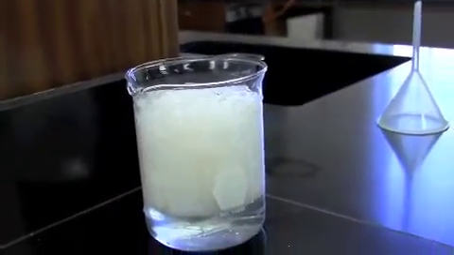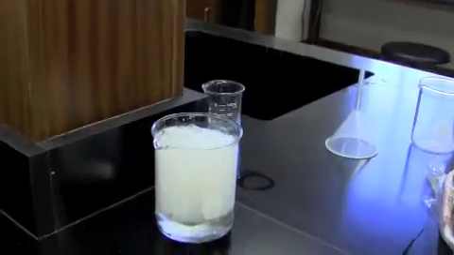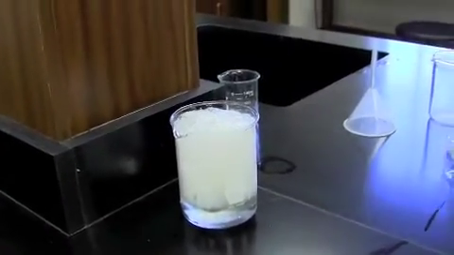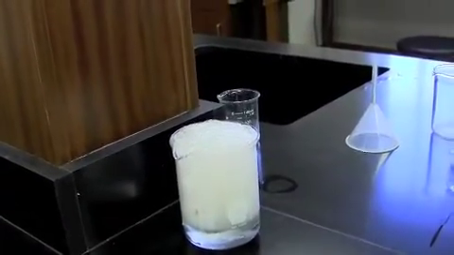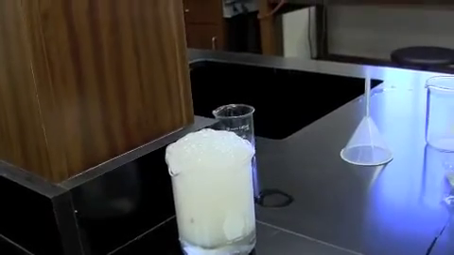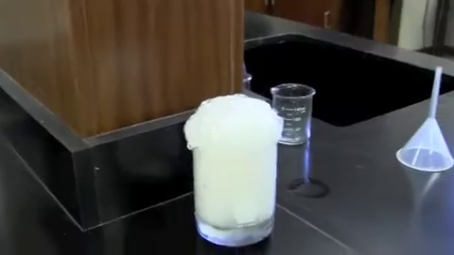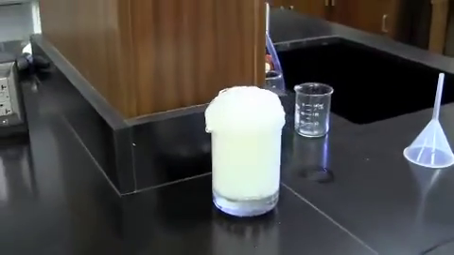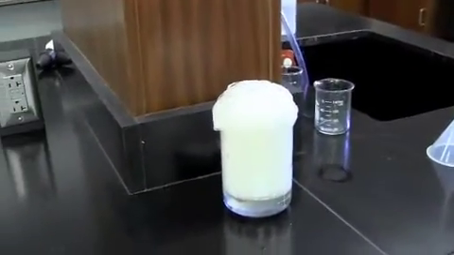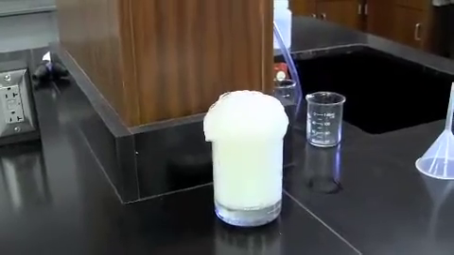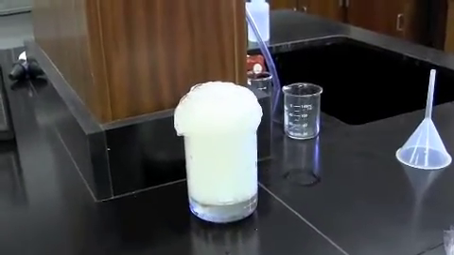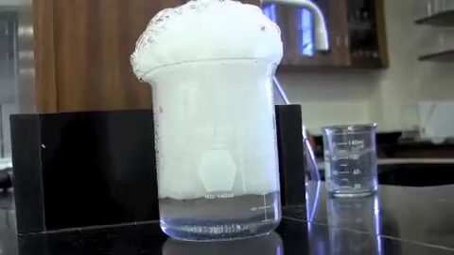And as you can see, the reaction was pretty quick. The bubbles are forming as oxygen is being produced from the decomposition of the hydrogen peroxide. So there you go, the action of the all-important enzyme catalase.